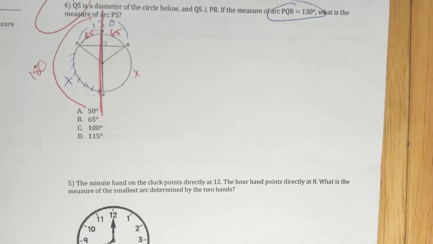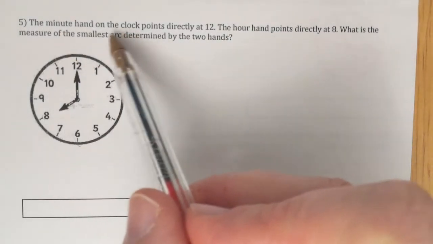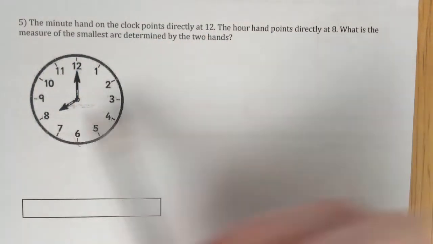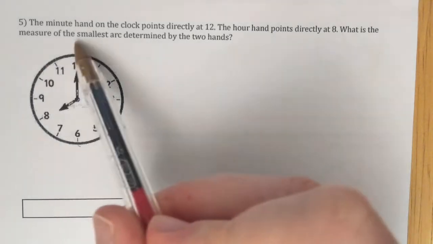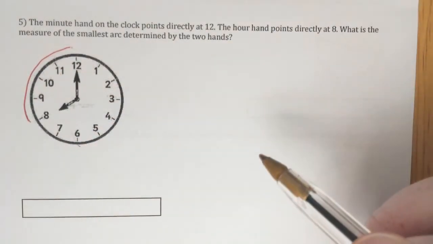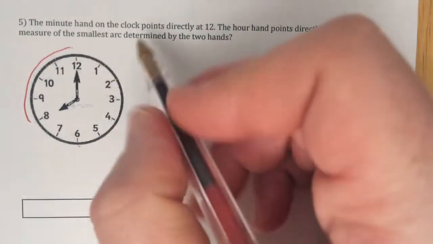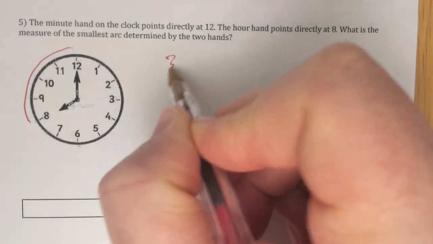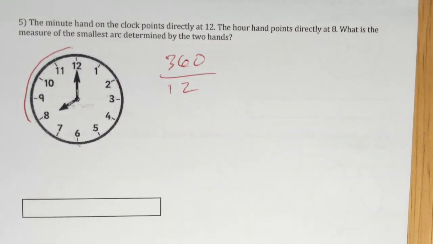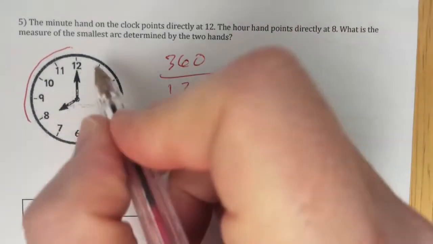All right, so on number 5, here we go. Okay, the minute hand of the clock points at 12. And the hour points at 8. What is the measure of the smallest arc? So they want from here to here, right? So how much is it from each little part? So all the way around in a circle is 360 degrees, and it was broken up into 12 parts. So 360 divided by 12, and we get that each of these is 30 degrees.